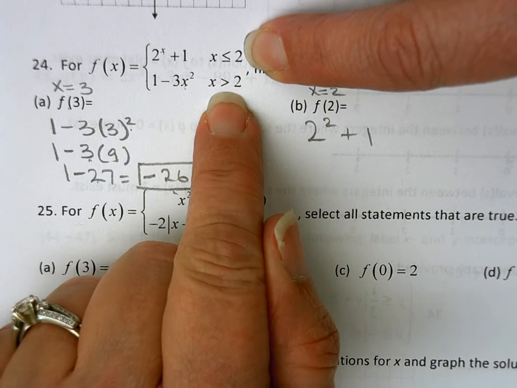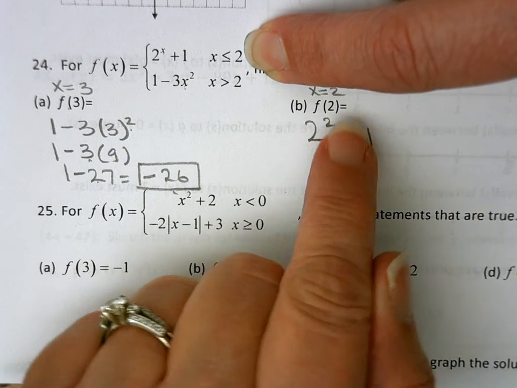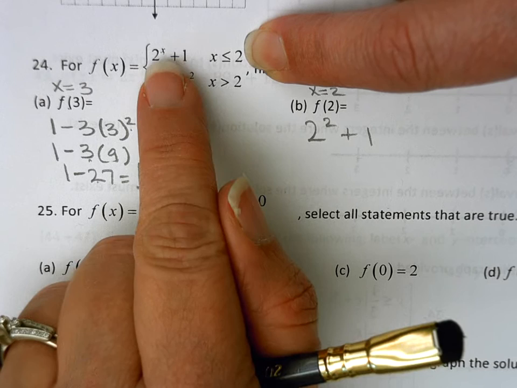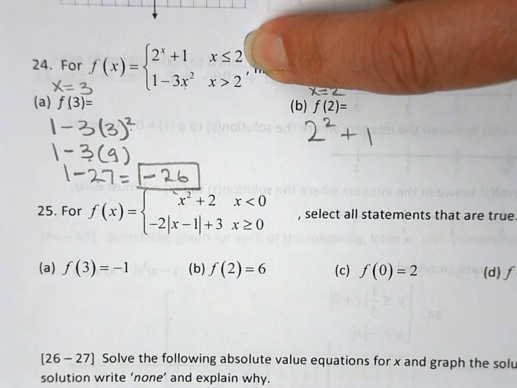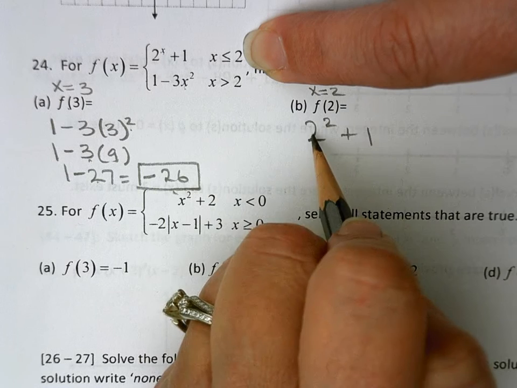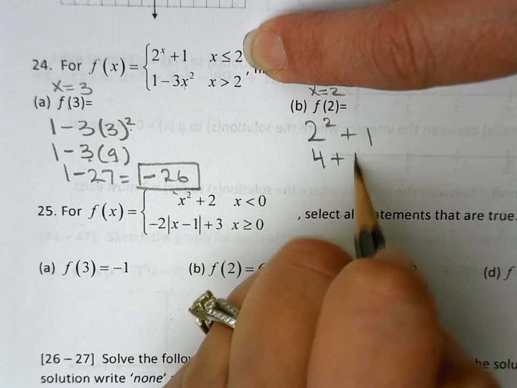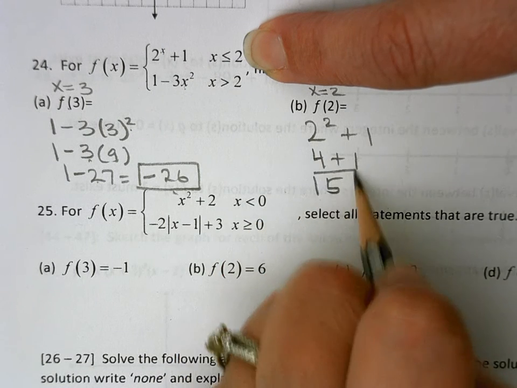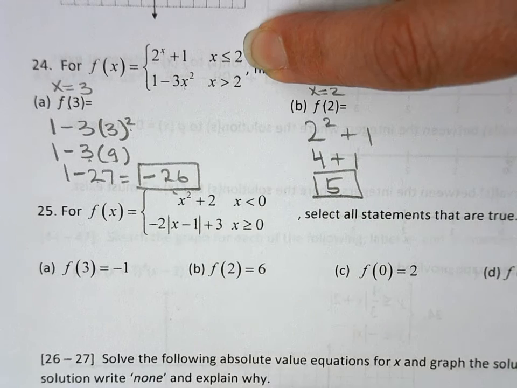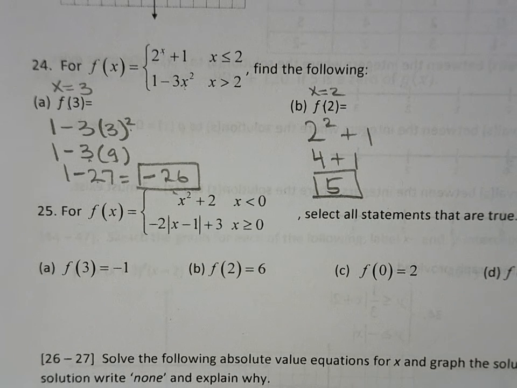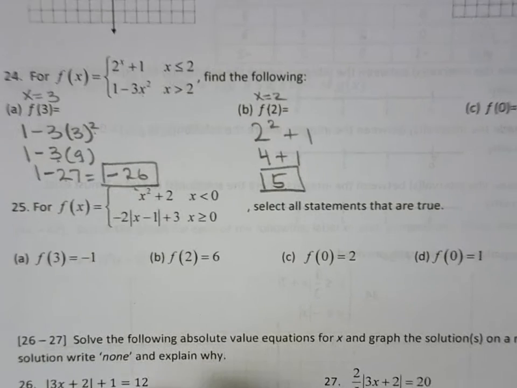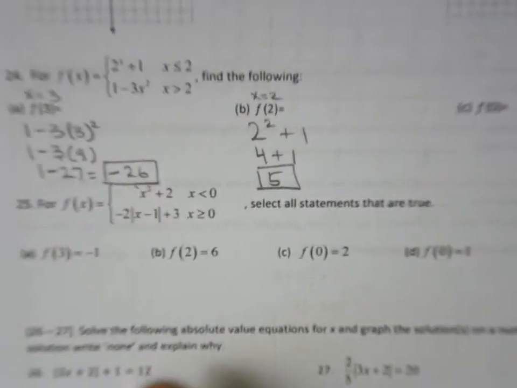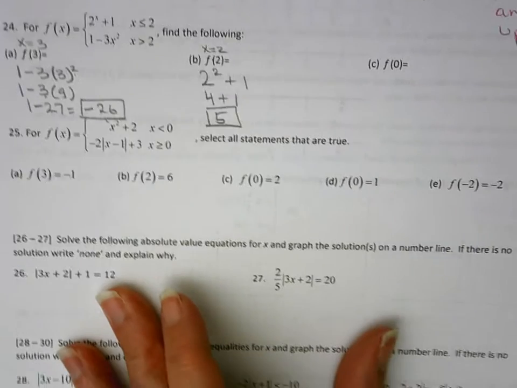This one, it can't be equal, right? So my x is 2, so I'm using this equation, and my x is equal to 2. So then simplify. So 2 squared, and then 4 plus 1. So f of 2 is equal to 5. Okay, and then for 24C, I'm going to do f of 0.